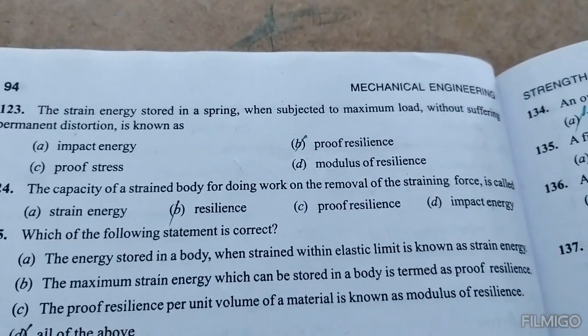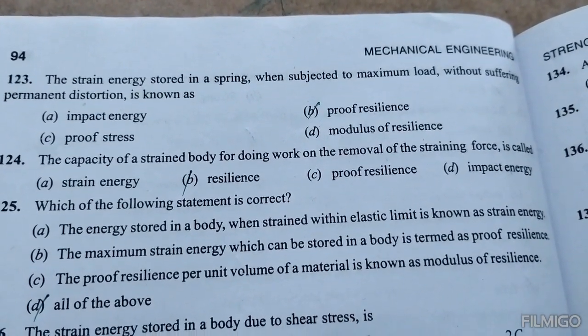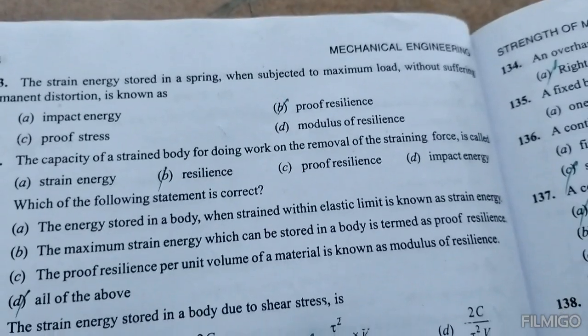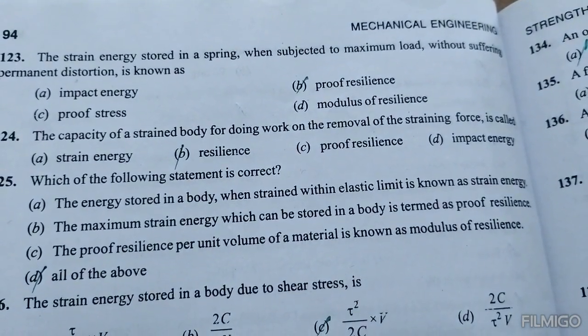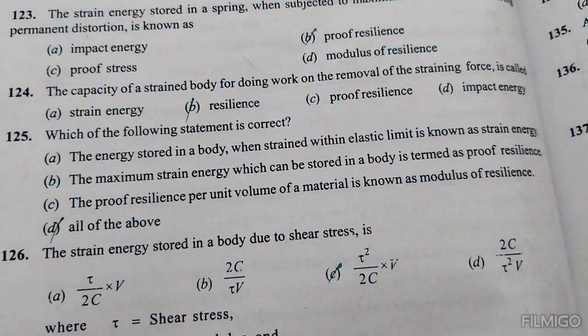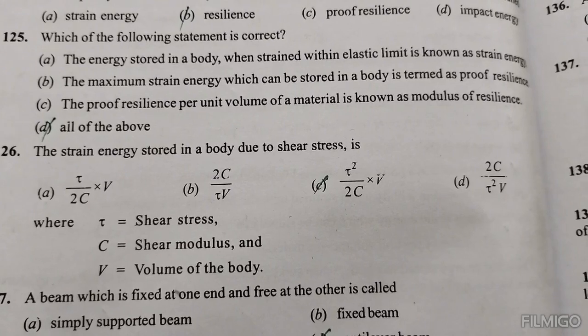The strain energy stored in a spring when subjected to maximum load without suffering permanent distortion is known as proof resilience. The capacity of a strained body to do work on the removal of the straining force is called resilience. Which of the following statements is correct? All of the above. The strain energy stored in a body due to shear stress is tau square by 2C into V.